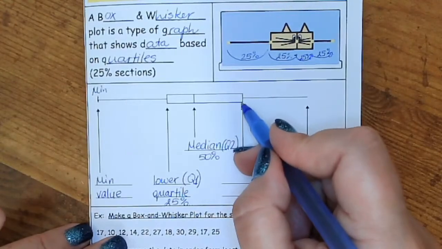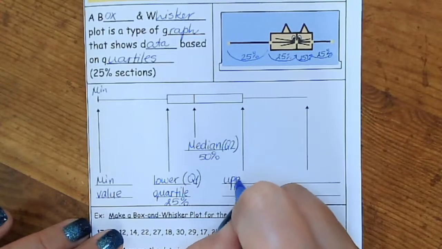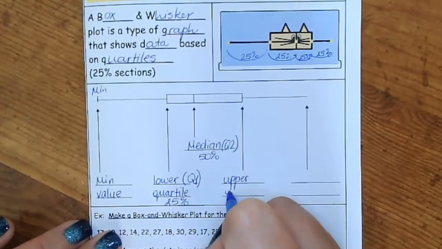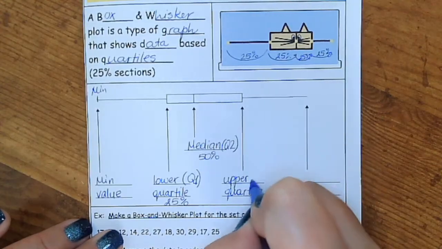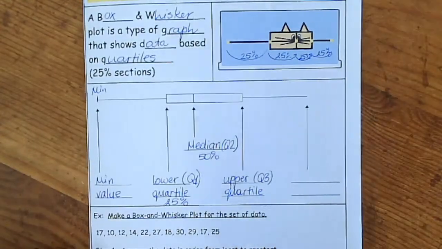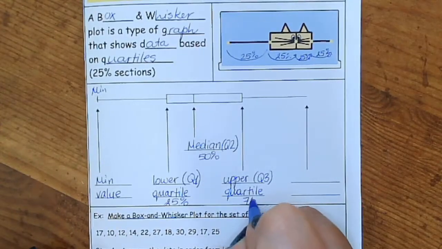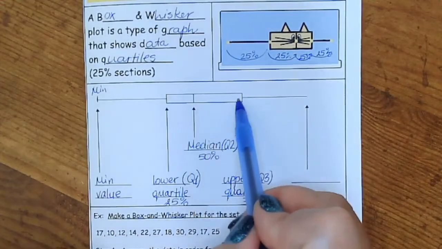Then the right side of the box is the upper quartile, which is also called Q3, third quartile. And that's where we have 75% of the data. So 25, 50, 75.